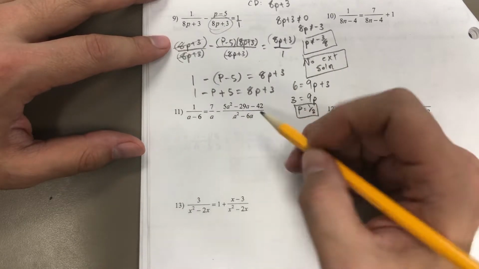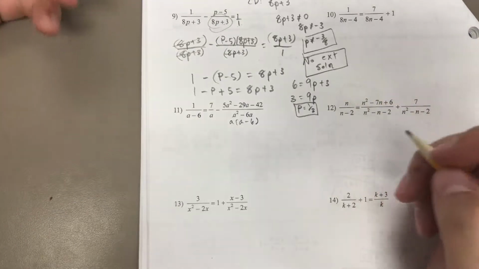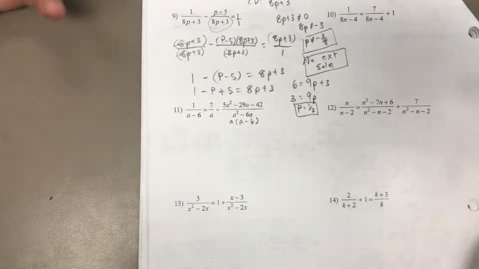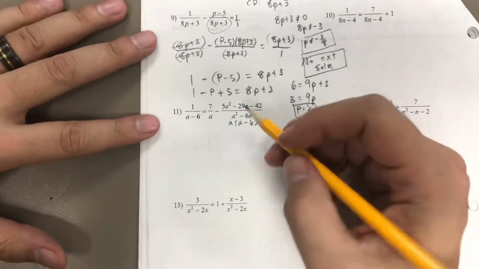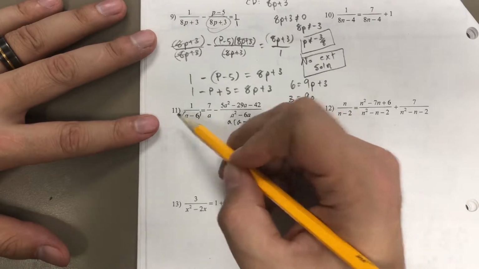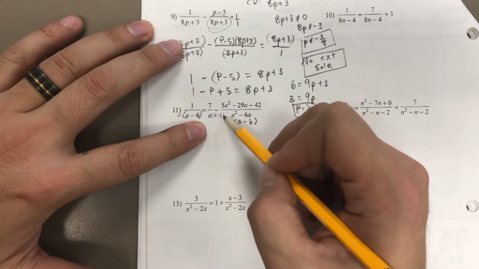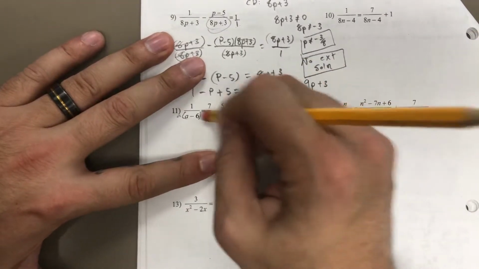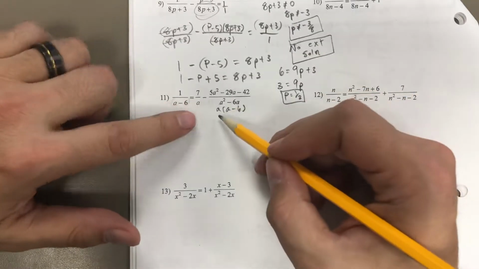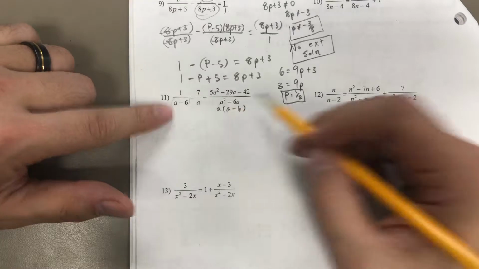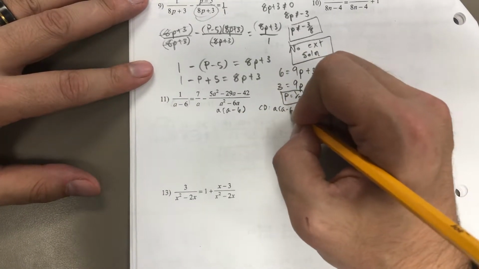If I have a squared minus 6a, that turns into a times a minus 6. So, as long as you're multiplying across the top, you're good to go. So if you find the common denominator, just business as usual. If you notice this a minus 6, if I multiply that by a, I get this denominator. And if I take this a and multiply it by a minus 6, I get this denominator. So that means that the common denominator is this thing. An easy way to tell that is if you factor it and it has the other denominators in it, that's just going to be your common denominator. So my common denominator in this case is a times a minus 6.